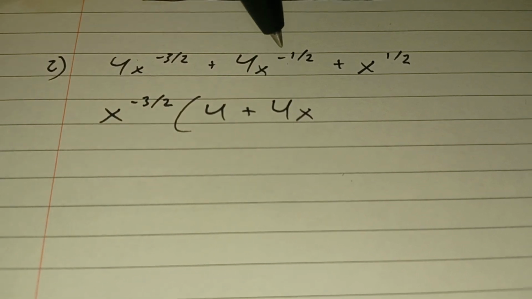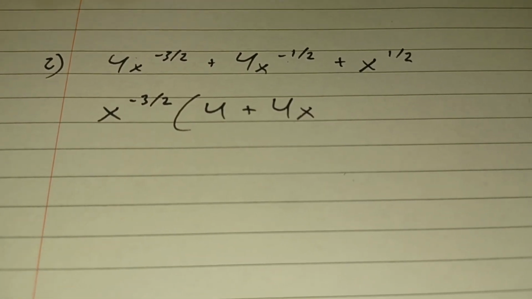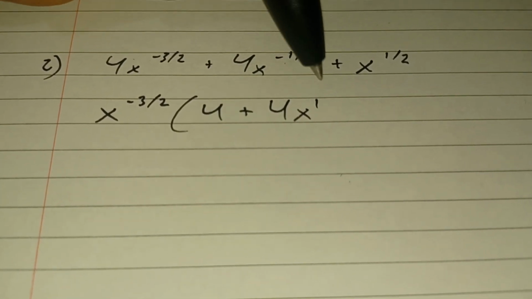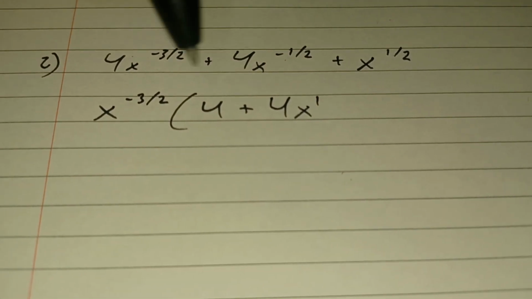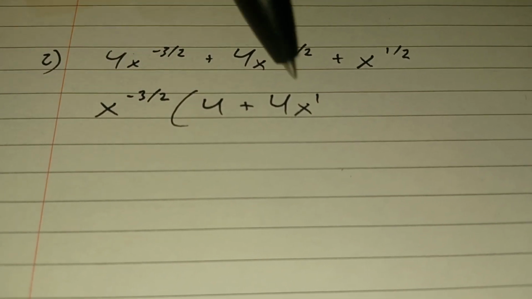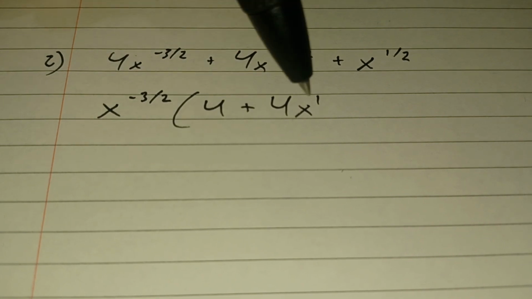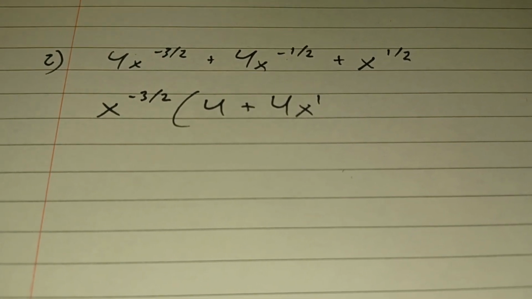Because this times that gives us this. There's going to be an imaginary 1 here as the power of x, because when we multiply, negative 3 halves plus 1 is going to give us negative 1 half.